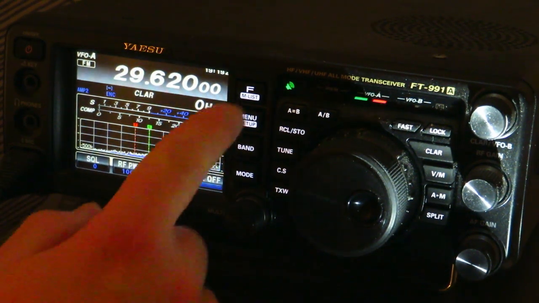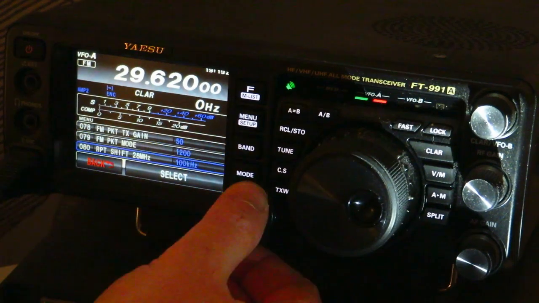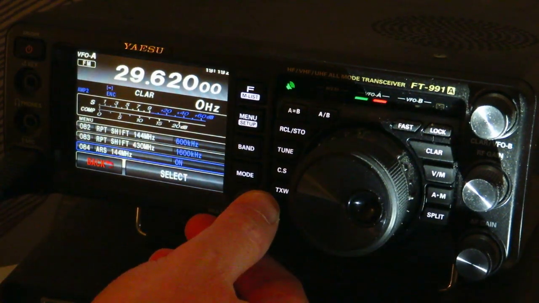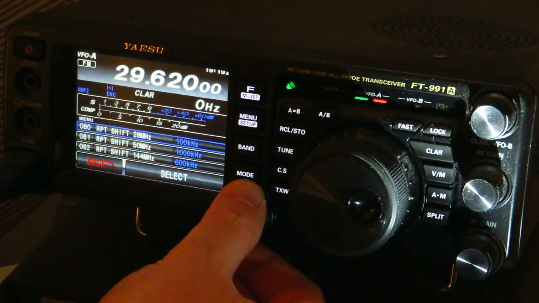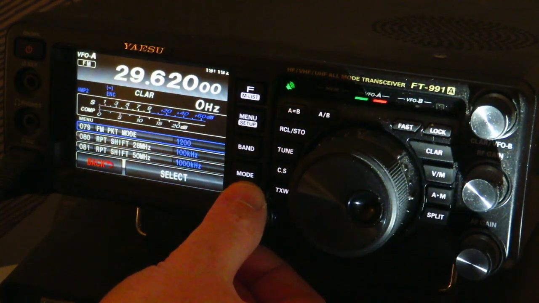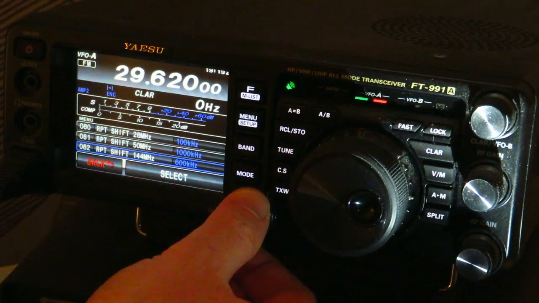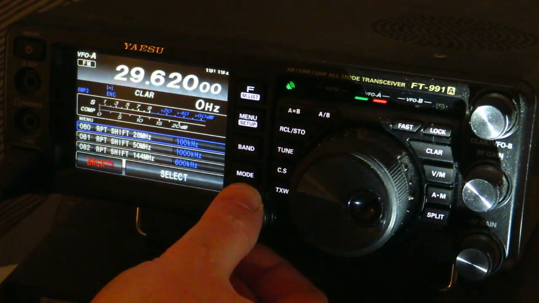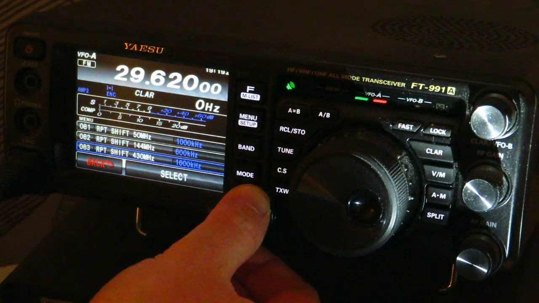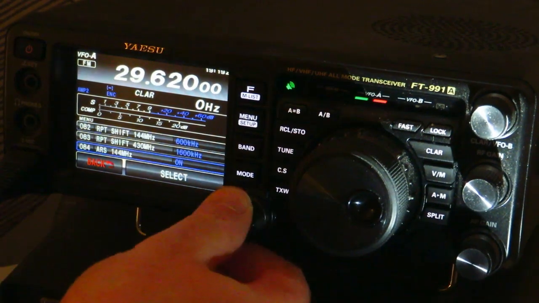The repeater shifts can be altered as well. Menu items 80, 81, 82 and 83 set the 28 MHz, 50 MHz, 144 MHz and 430 MHz repeater shifts, and the defaults on my radio, being the UK version, are 100 kHz, 1 MHz, 600 kHz and 1.6 MHz respectively.